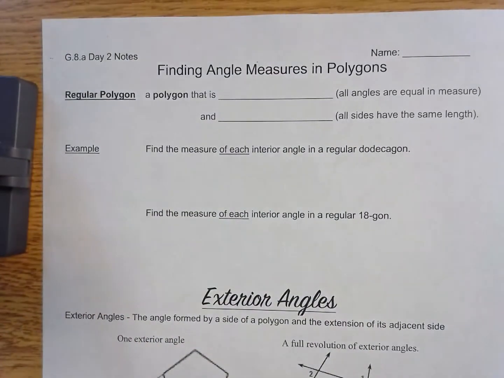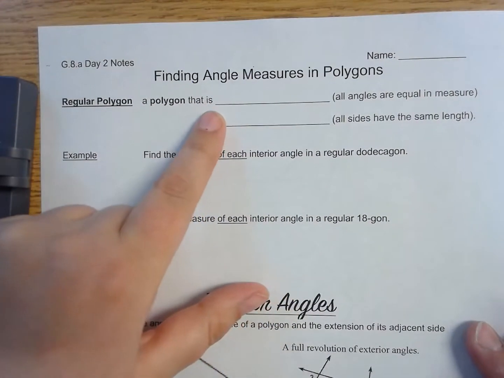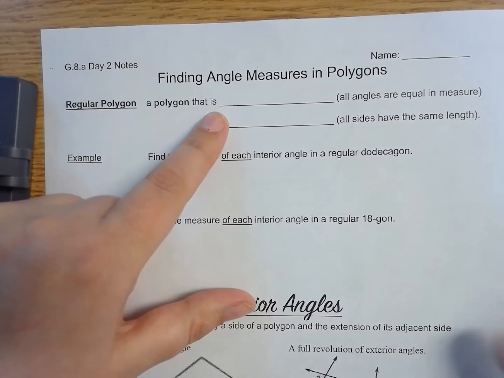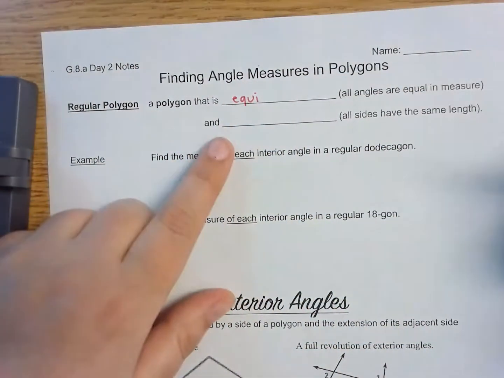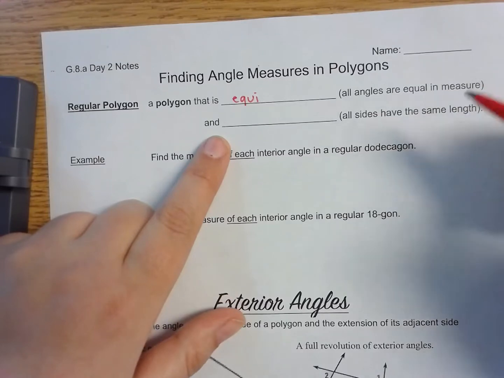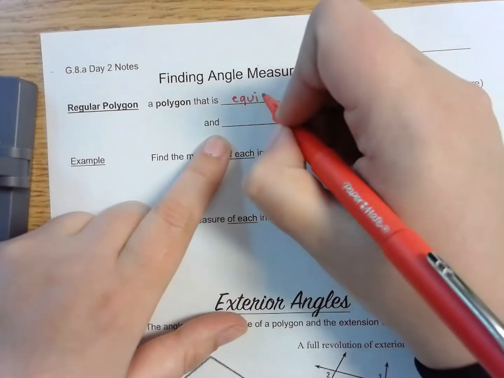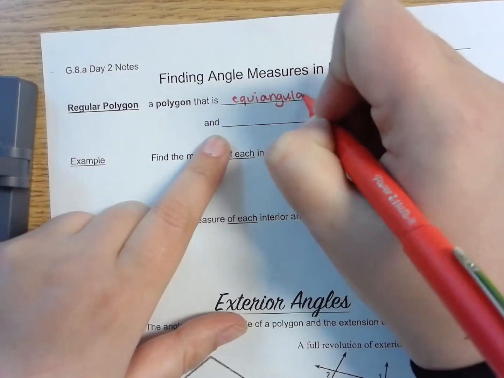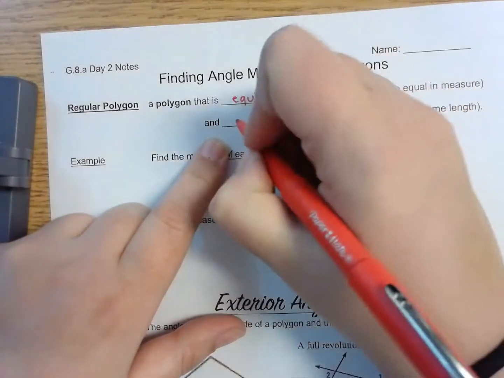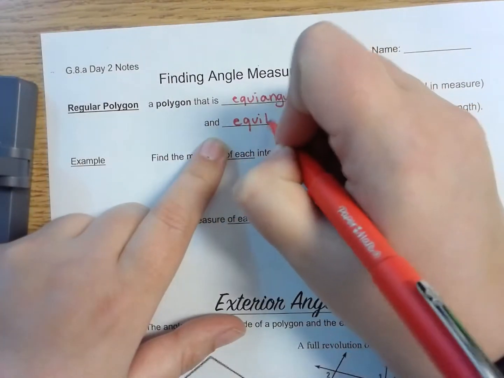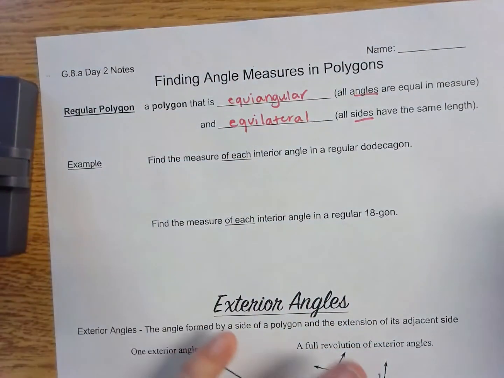So, what do you think? A regular polygon. A polygon that is what? All angles are equal in measure. What word means all angles are equal in measure? Something with like equinox. So I heard equiangular and equilateral. Which one has to do with angles? Equiangular. And then the other one is all sides. Equilateral. You know the word. You said the word out loud.